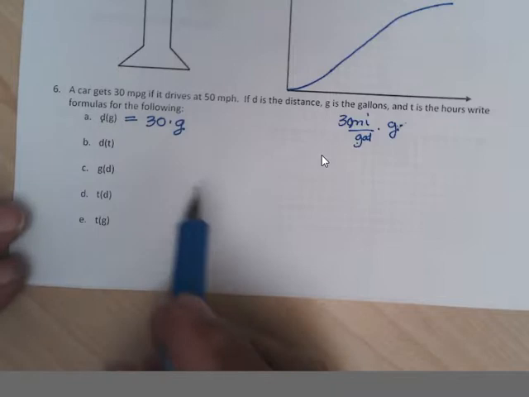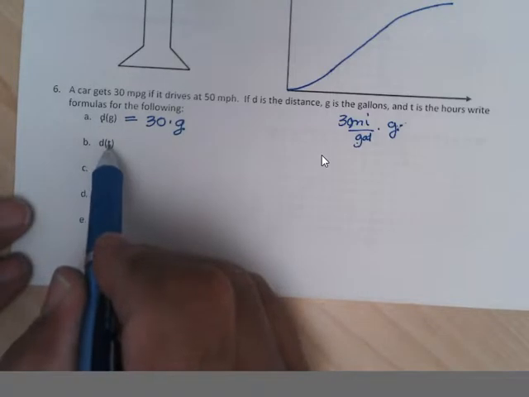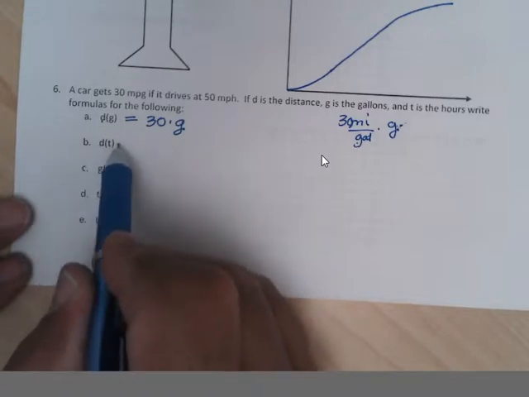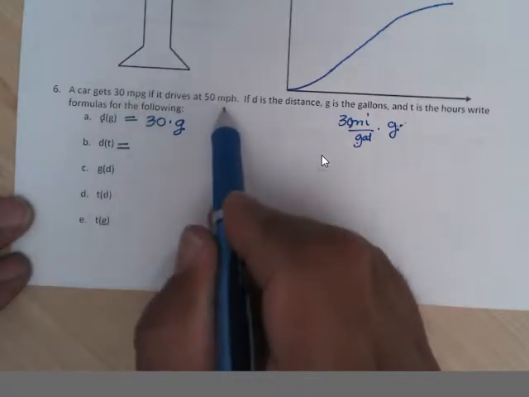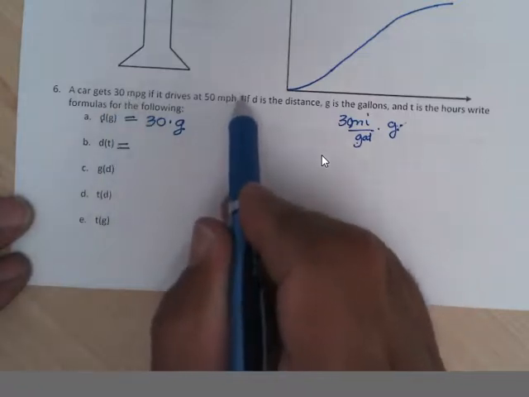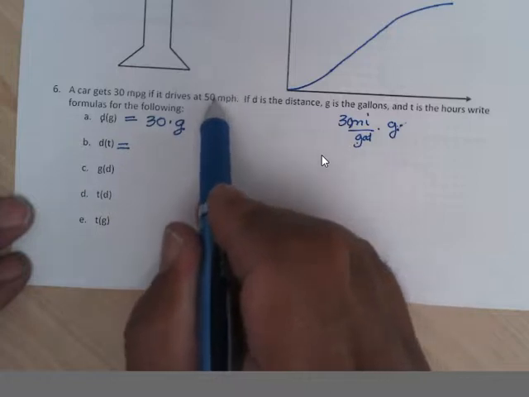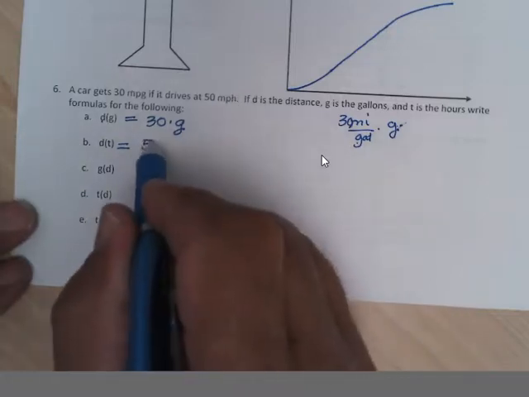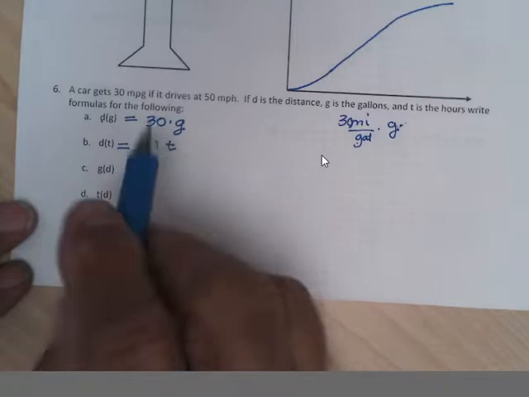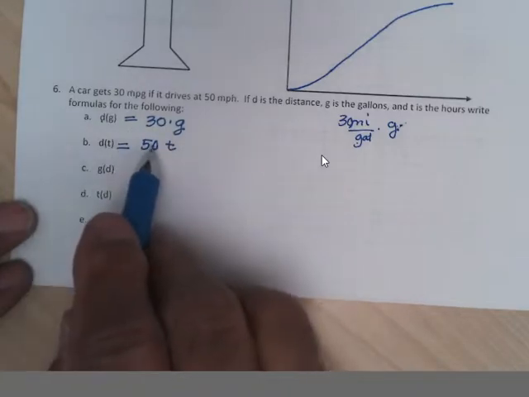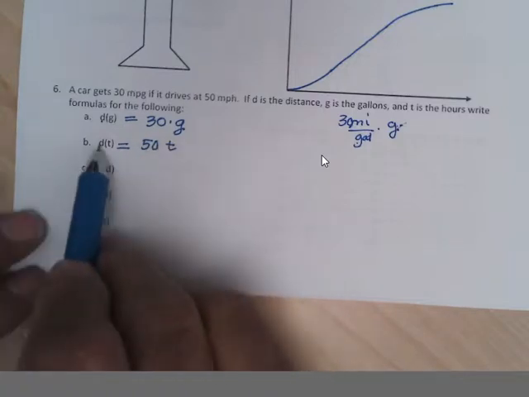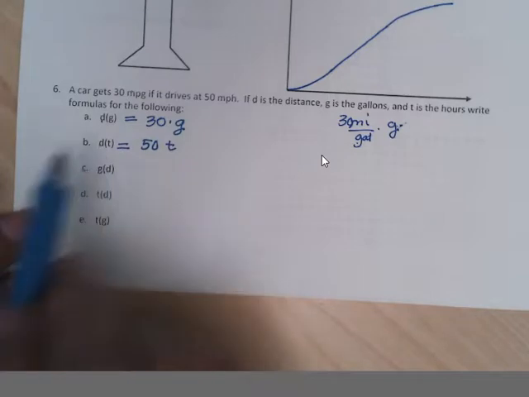A distance. This one, you have to input the time and get the distance. Well, just like this was miles over gallons, this is miles over hours. So if I multiply by hours, the hours cancel and I get the miles. So it's going to be 50t, where the input is the time in hours times the miles. So 1 hour gives you 50 miles, 2 hours, 100 miles, 3 hours, so on. And we get the distance, the miles.